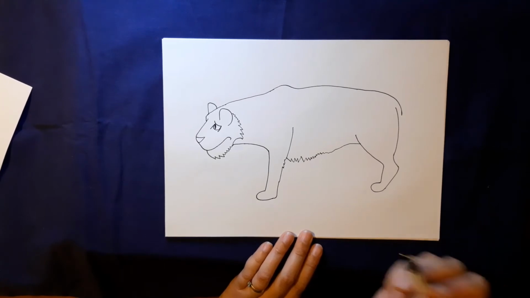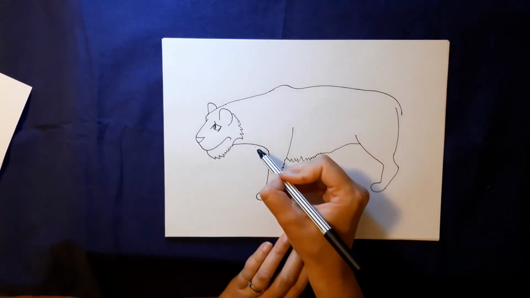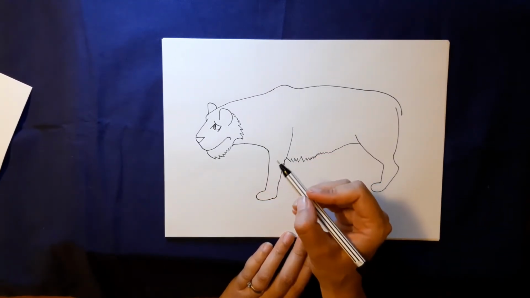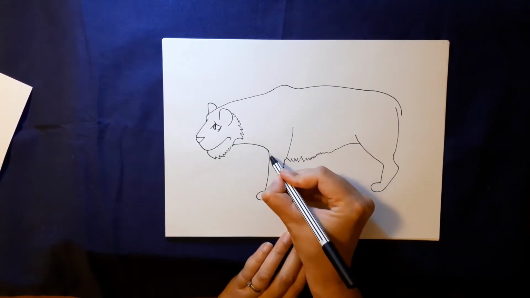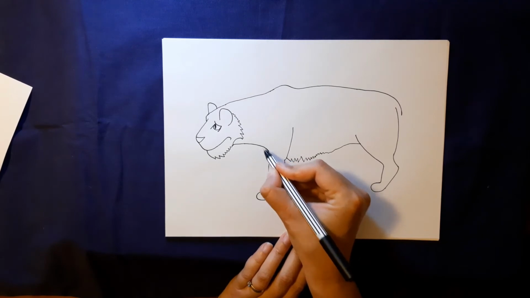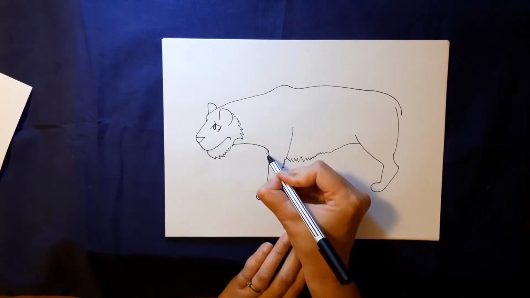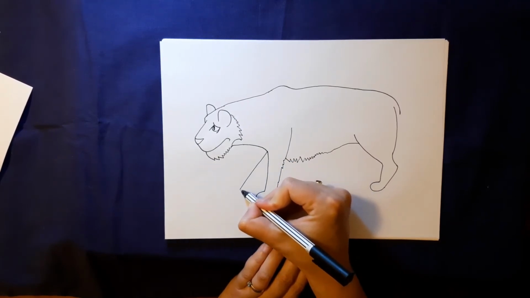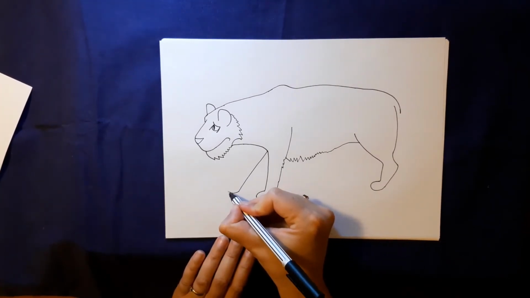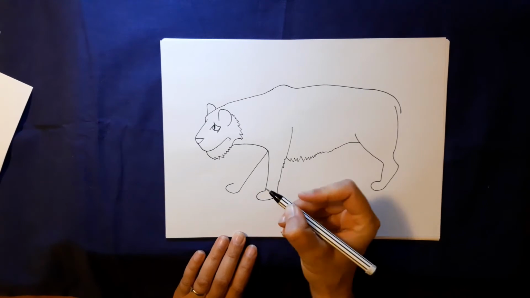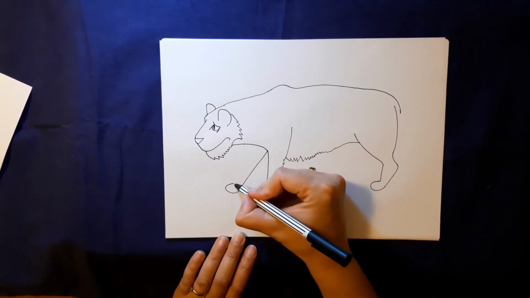So let's draw his other legs in. Let's do the other front leg. So coming from where his neck joins here, I'm going to bring his other leg coming forward. He's walking out, stretching forward, and do his foot. And from there we're going to go up.